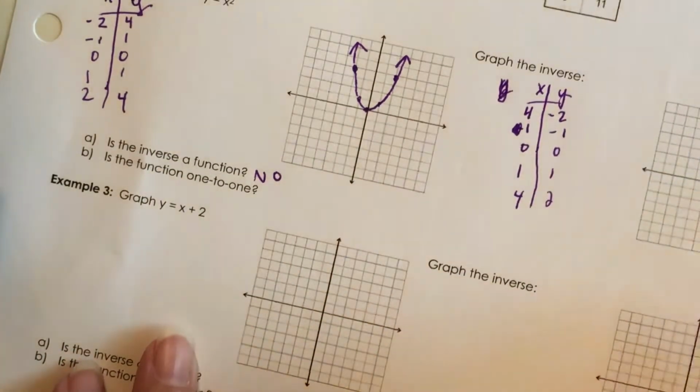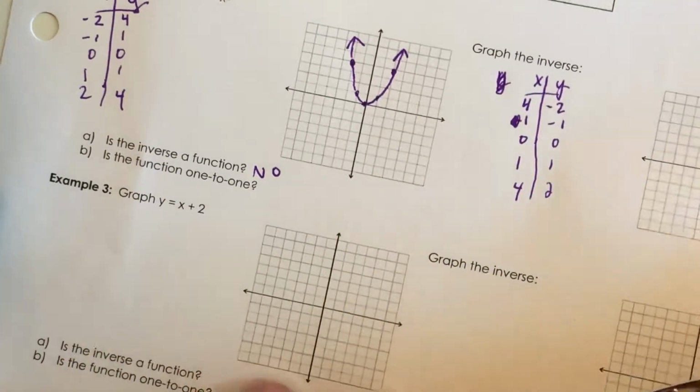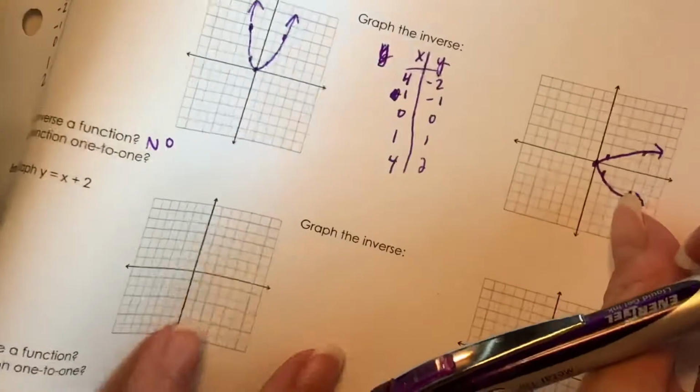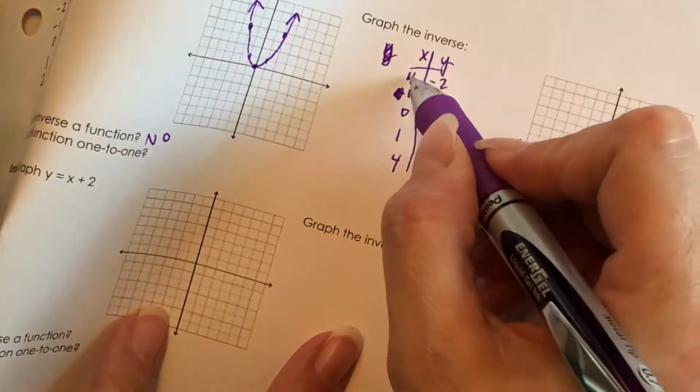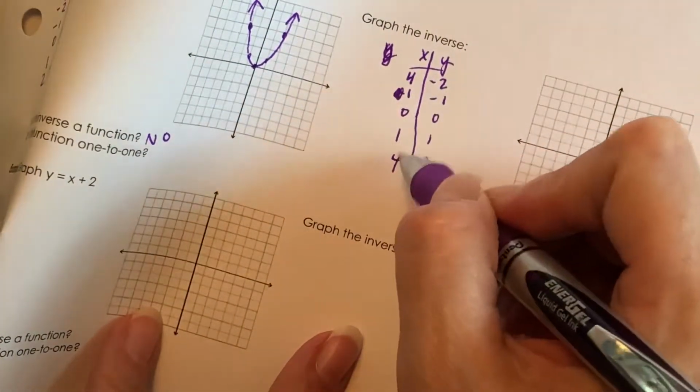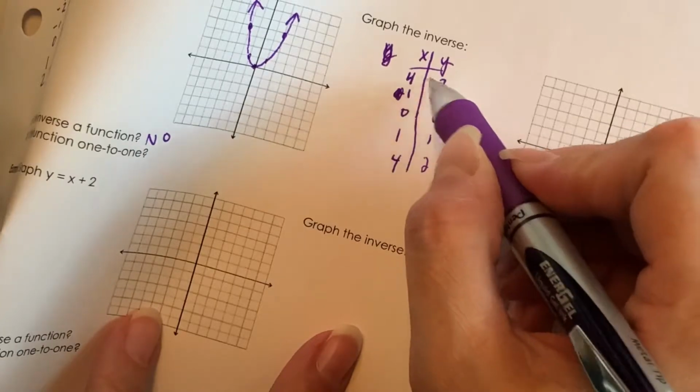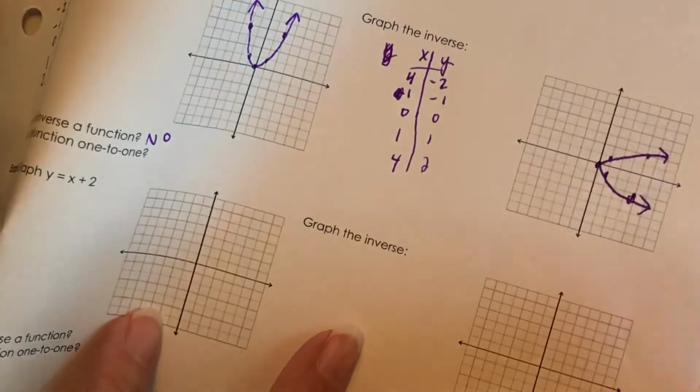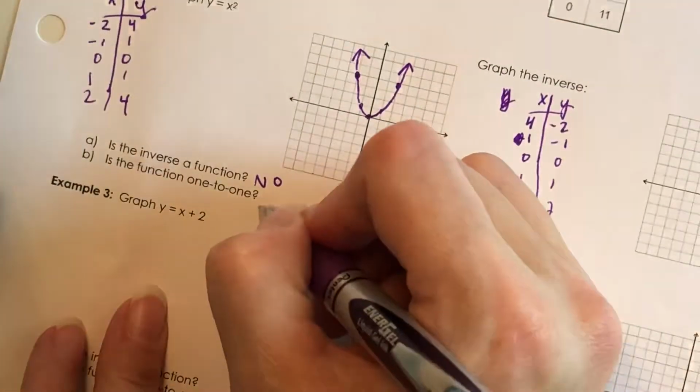Part B, is the function 1 to 1? Well, if I look at the inverse, I do not have a function because I've got 4 matched with -2 and also 4 matched with +2. So no, it's not.